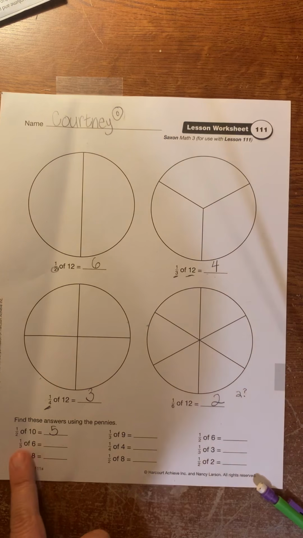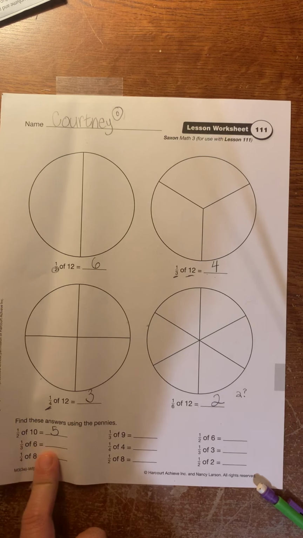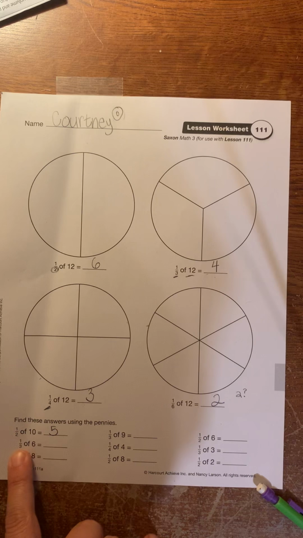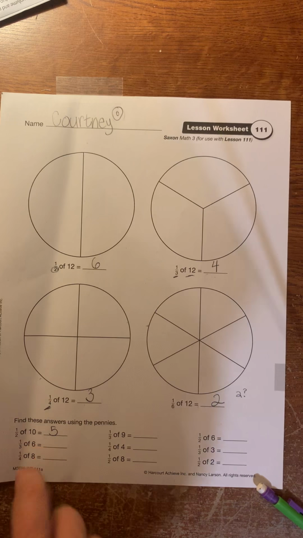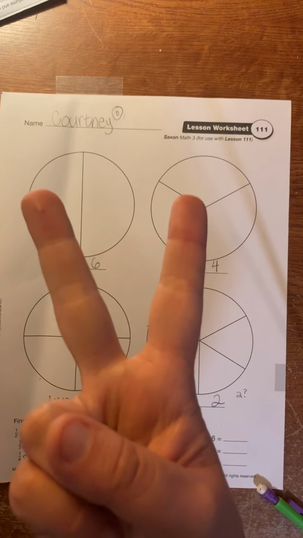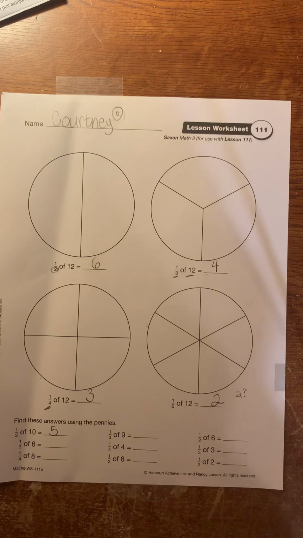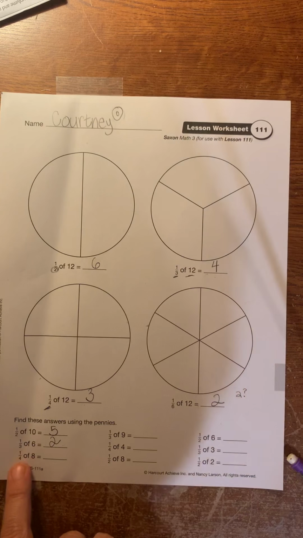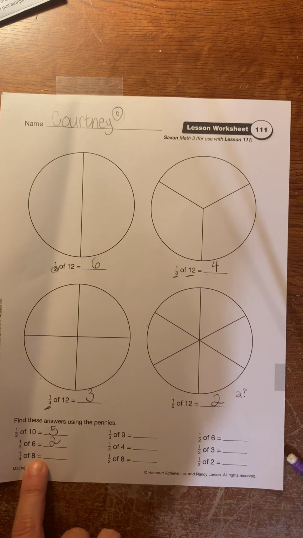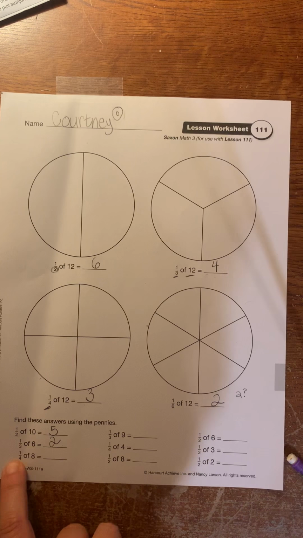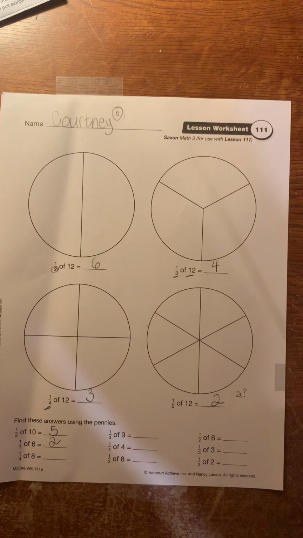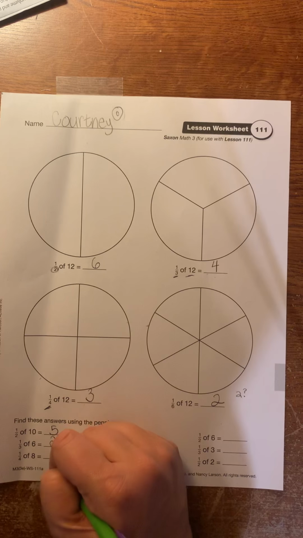Good. Now, 1/3 of 6. Well, let's skip count by 3s until we get to the number 6. 3, 6. How many did it take? 2. Awesome. All right, one more. 1/4 of 8. We're going to skip count by 4s until we get to the number 8. 4, 8. So 1/4 of 8 would be 2.